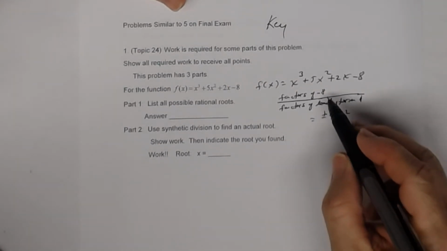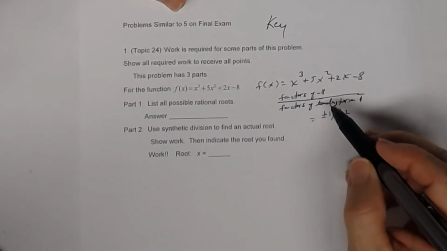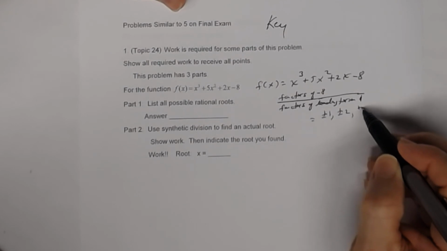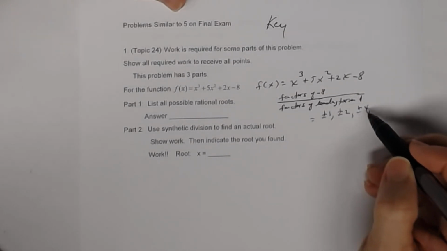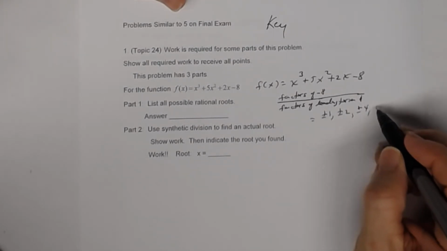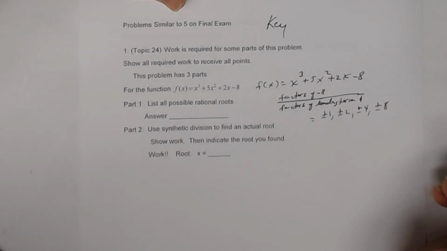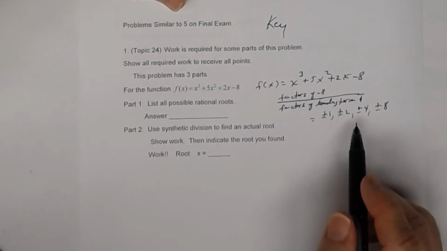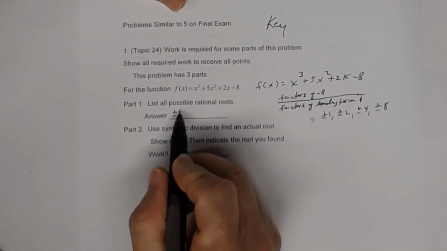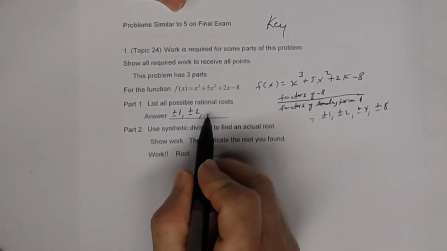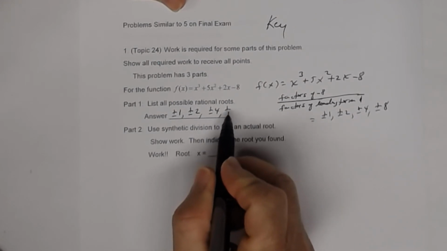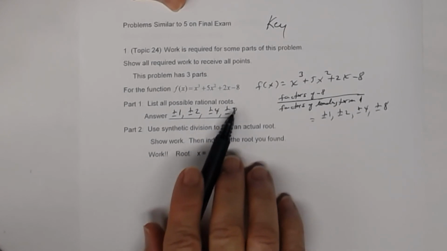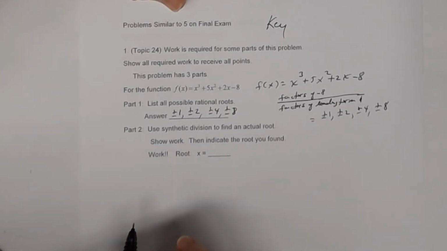So the factors of -8 are plus or minus 1, plus or minus 2, plus or minus 4, right? 4 goes into 8, -4 goes into -8. And then itself, plus or minus 8. So those are the possible rational zeros. So that's going to go here: plus or minus 1, plus or minus 2, plus or minus 4, plus or minus 8. So altogether I have 2, 4, 6, 8 possible rational zeros.